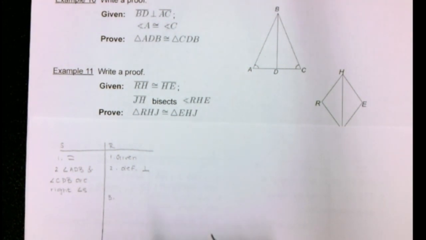Then we know all right angles are congruent. So angle ADB is congruent to angle CDB.